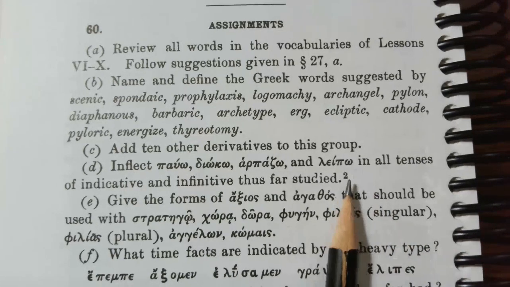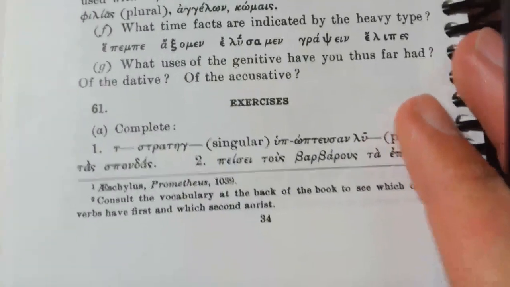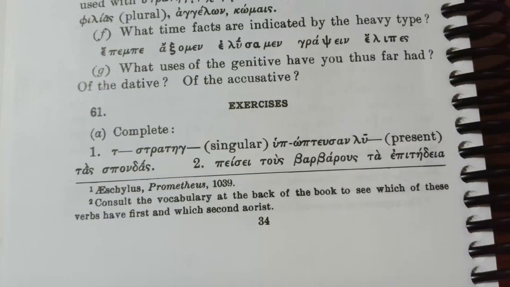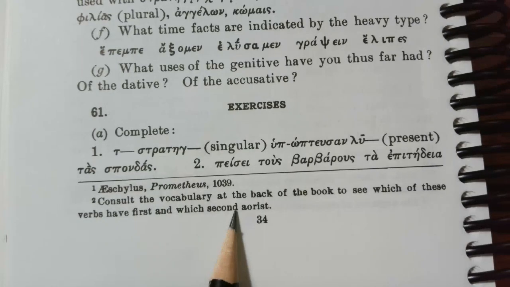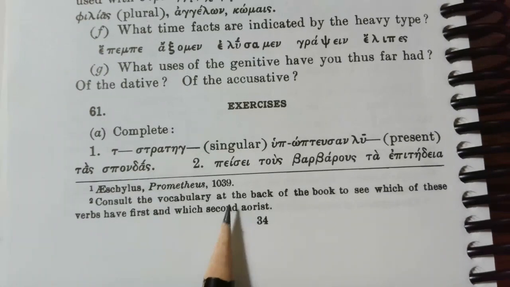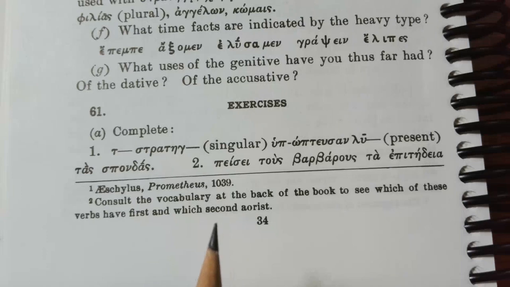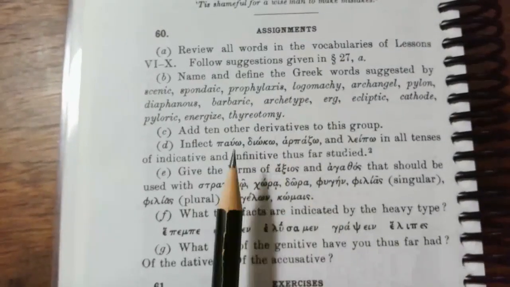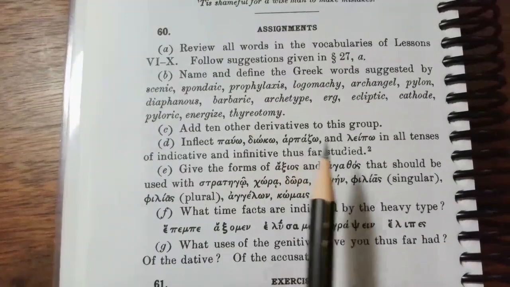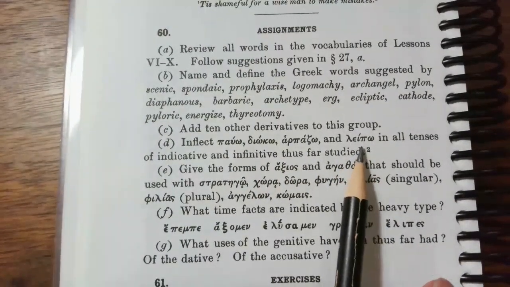And they give us a note here, number 2. So remember, some verbs have a second aorist, which I call a root aorist, and other verbs have a first aorist, which has the same root as the present stem. If that sounds unfamiliar to you, check the previous lessons. We talk about that in great detail. So go ahead and inflect these 4 verbs in each of those 4 tenses that we've learned thus far.